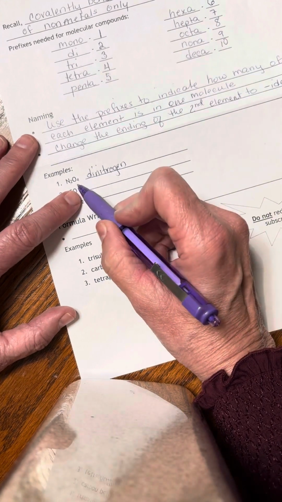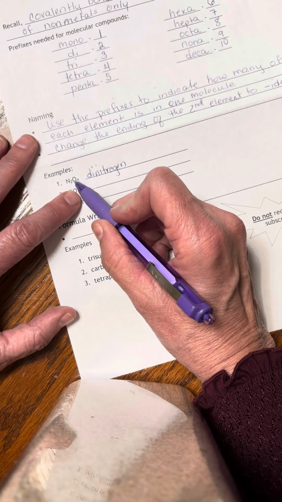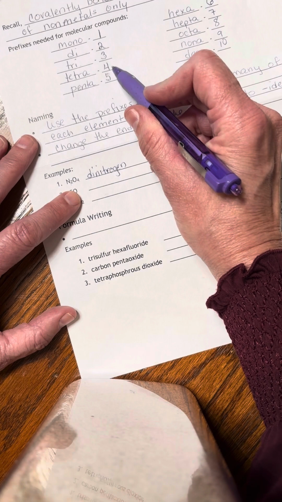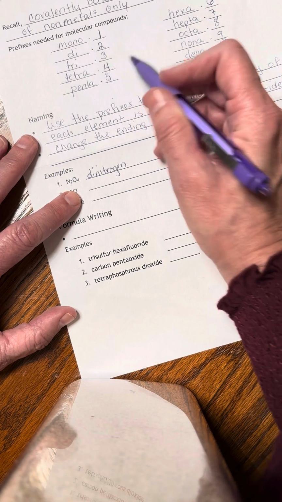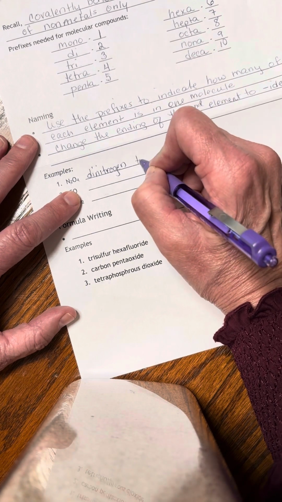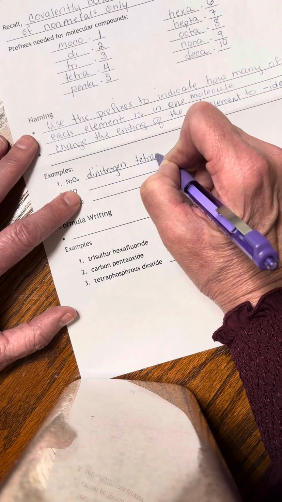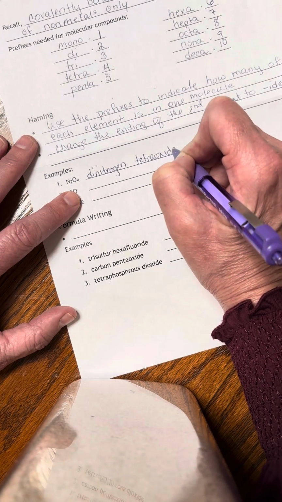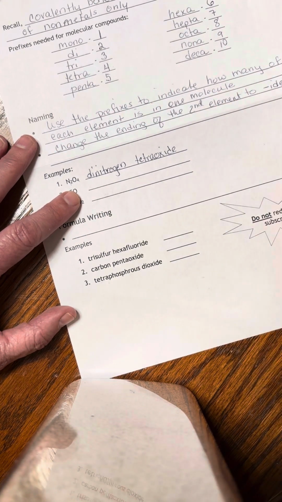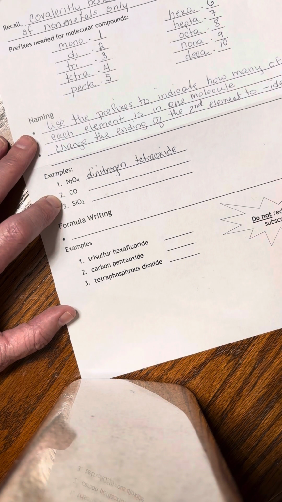Now I'm going to look at the second nonmetal, 4 oxygens. Prefix for 4 is tetra. So I'm going to write tetra oxide. Dinitrogen tetraoxide. And that is the name for that compound.